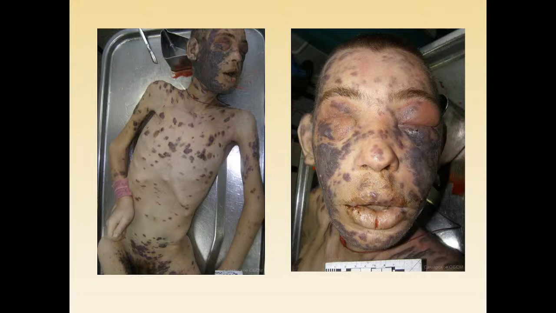Macroscopic changes in Kaposi sarcoma: elements and spots of different sizes on the skin and trunk, and localization on the face.